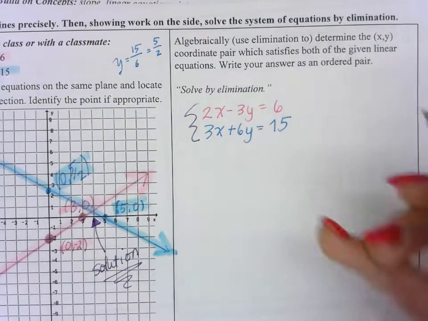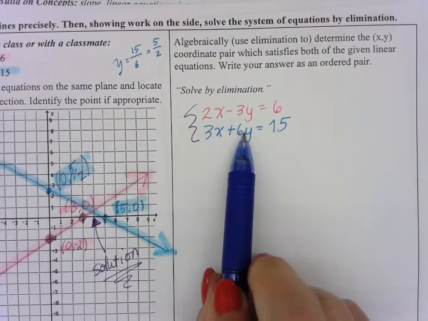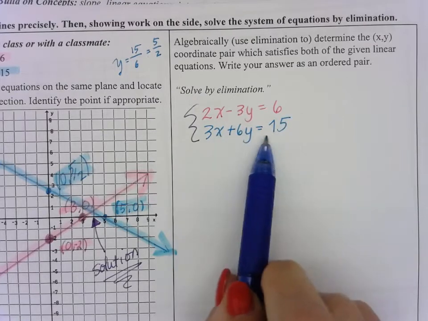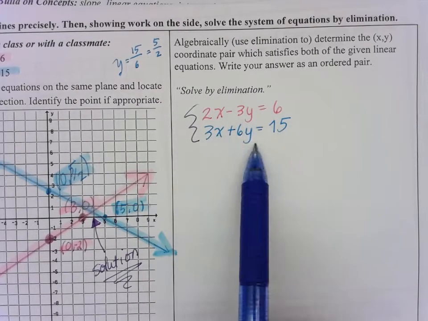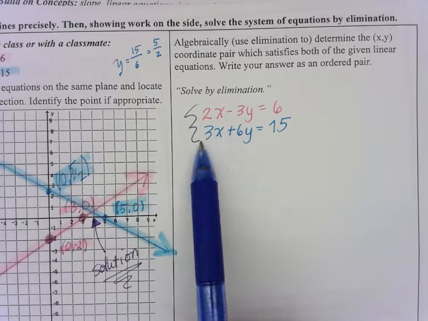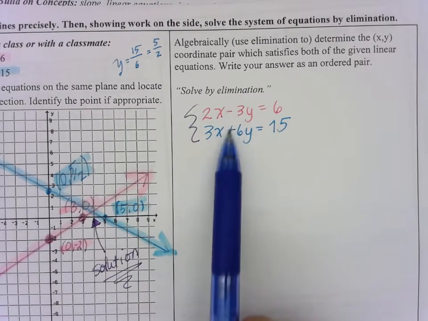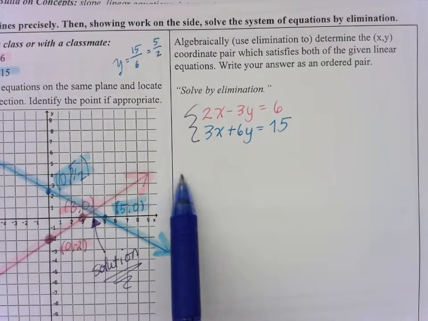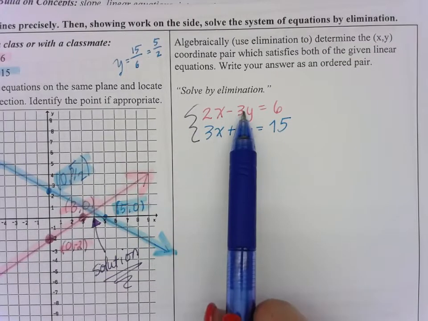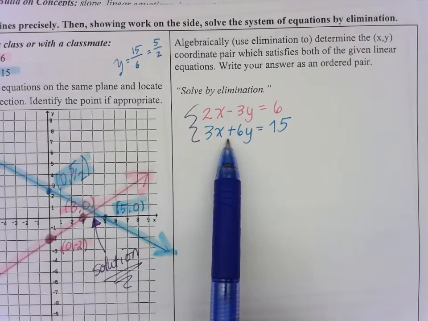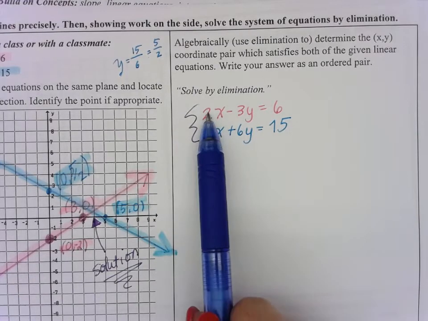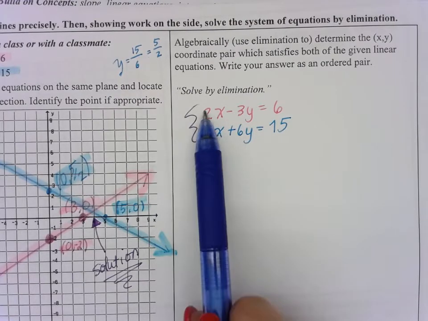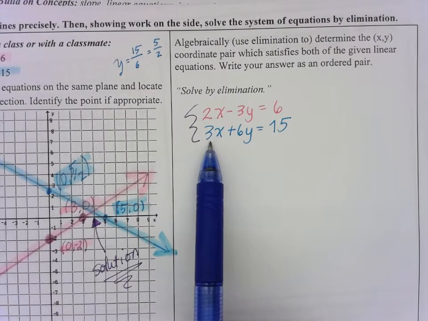Now, when you're doing the elimination method, I like it when my equations are both in standard form, or at least almost perfect standard form if possible. And I try to make sure that my x terms are above each other, my y terms are above each other, my plus or minus signs, my equal signs, and my constant term. They are all stacked up neatly. Now, what I want to do is make sure the coefficient in front of my x or the coefficient in front of my y are either the same number or opposite numbers.